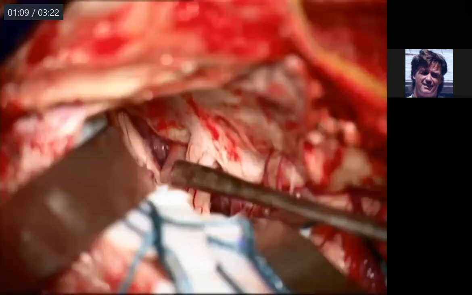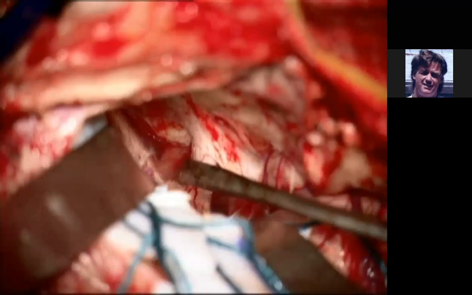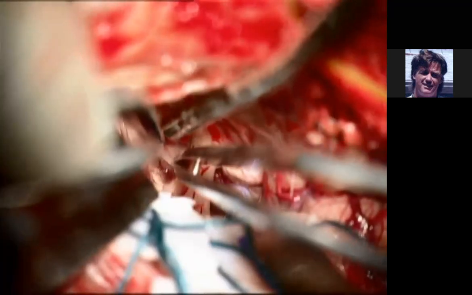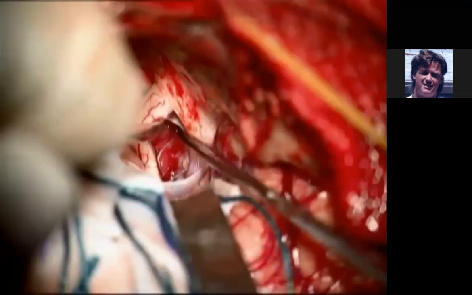And just go through that quickly. That's still the cyst. This is the capsule itself being separated from the optic apparatus.